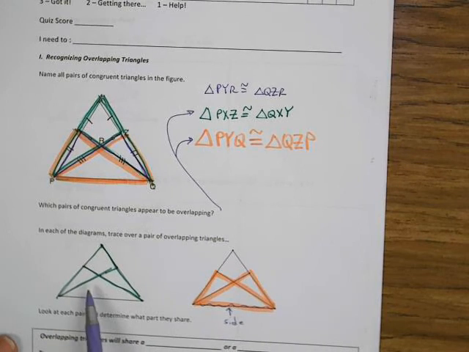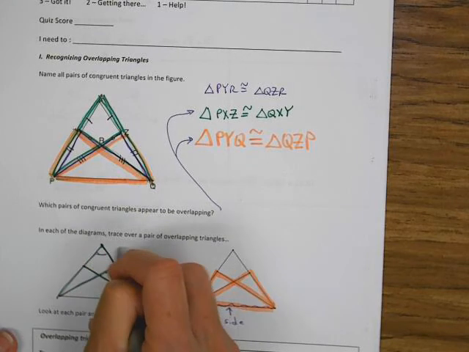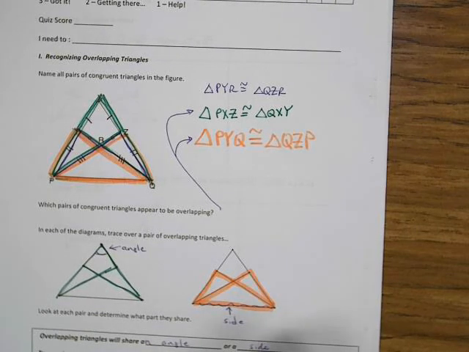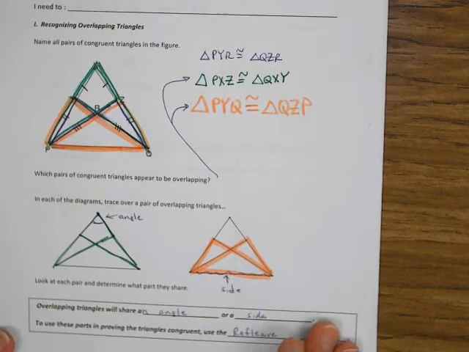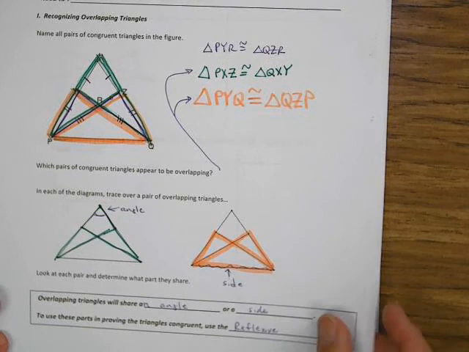In this diagram up here, it's a little bit harder to see. They don't actually share a side, but these two triangles actually share this angle right here. That angle is in both this one on the left and this one on the right. So overlapping triangles will share an angle or a side. To use these parts in proving triangles congruent, we would then use the reflexive property, remembering that it works for both angles and sides. Okay, they share an angle or a side. All right, let's see how this looks in some problems.